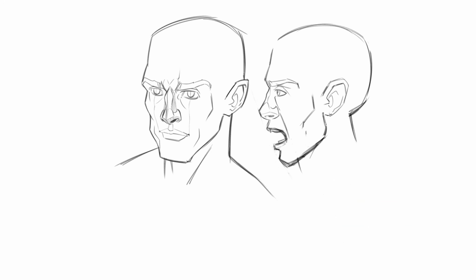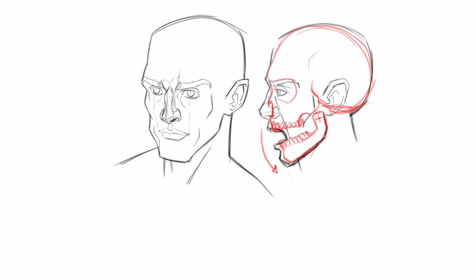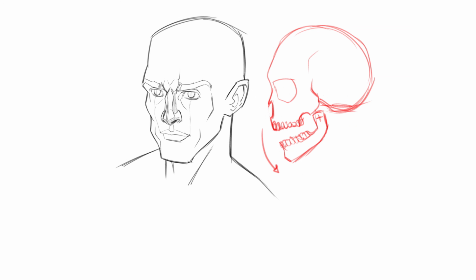Now, let's say you need to draw an open mouth. Well, you wouldn't simply lower the chin, because the jaw actually hinges just below the ears and swings downward to open. If we were to look at the skull in profile, then it would look just like this.